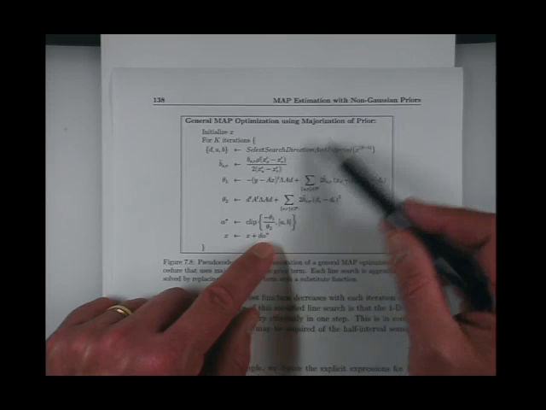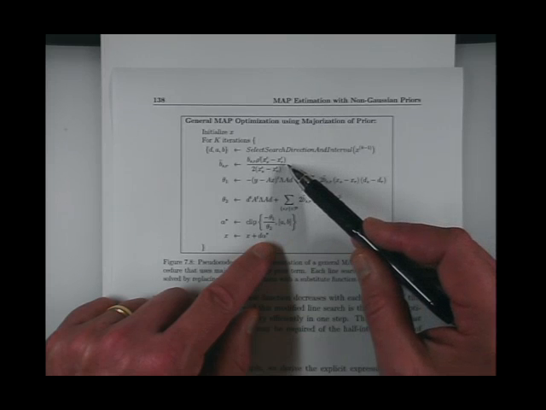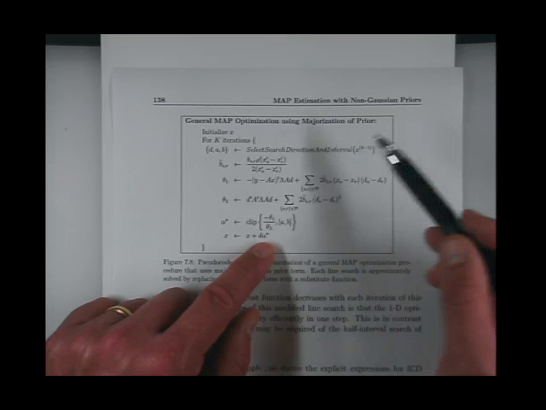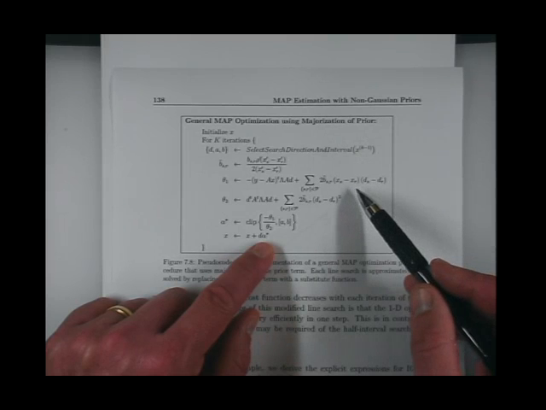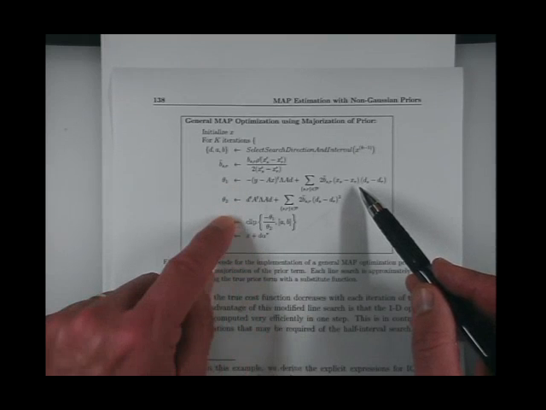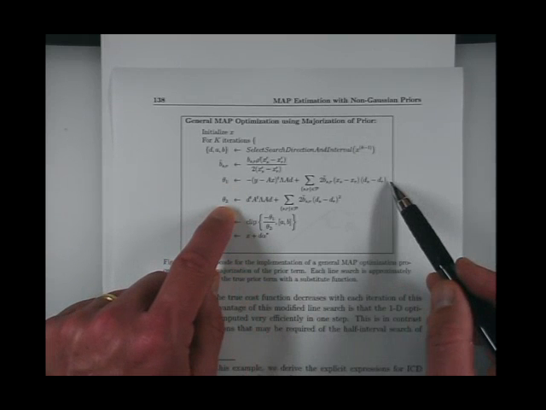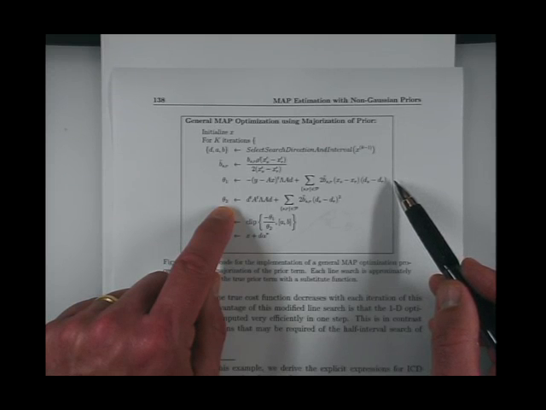If you're going to do the majorization, then you calculate these quadratic coefficients that give you the quadratic substitute function. Then you compute the first derivative and the second derivative. This is the first and second derivative of the Q function. You can get these by looking at the notes, and you'll see that they're correct, hopefully. If they're not correct, please tell me, because I'll correct them.